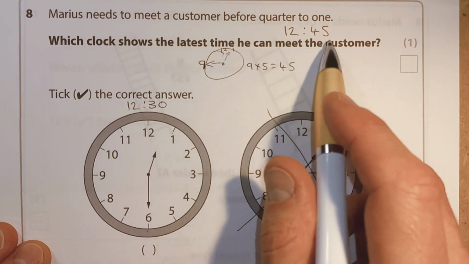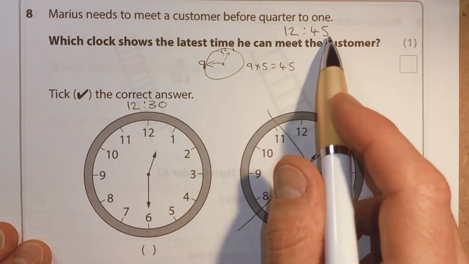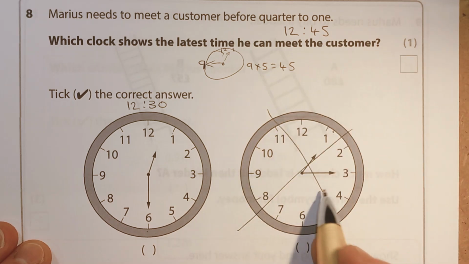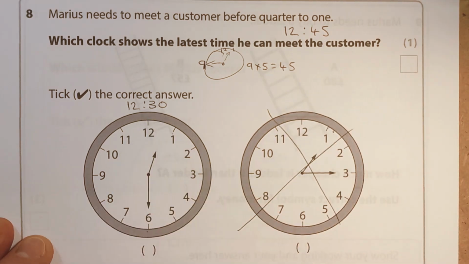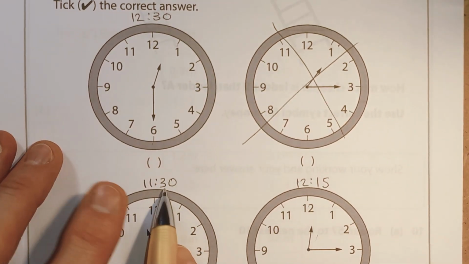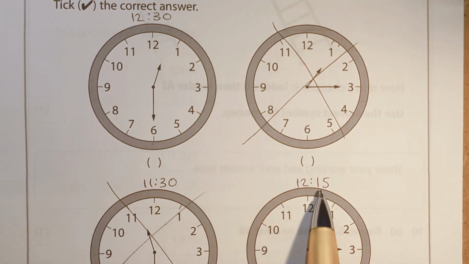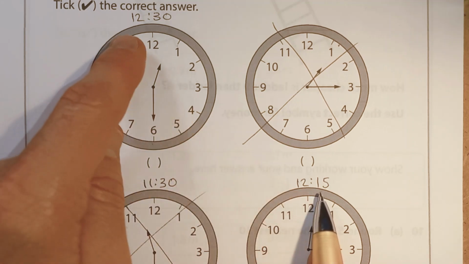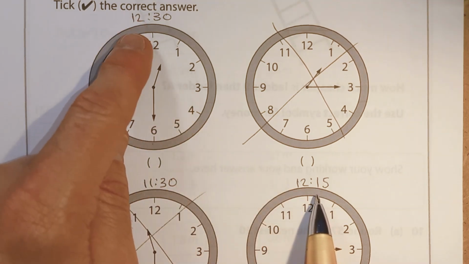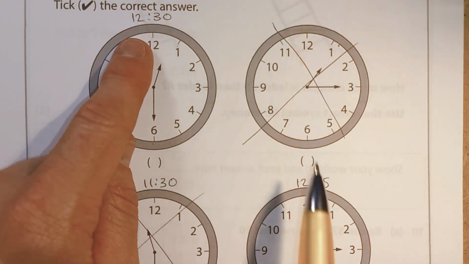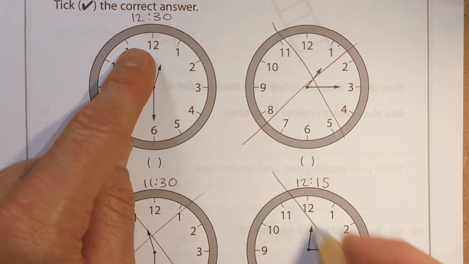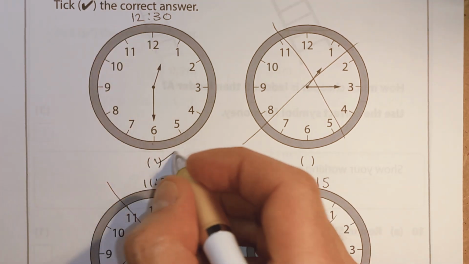So the one that's closest to 12:45, but not after it. So that's why we ruled this one out. So we've got 12:30. We've got 11:30. Well, 11:30 is before 12:30, so that's not going to be the latest. And 12:15, well, again, that's before 12:30. So the latest one, or the one closest to 12:45 without going past it, must be 12:30.